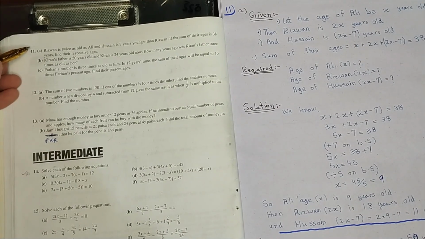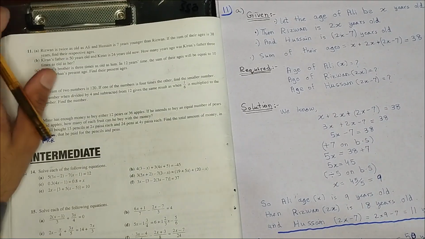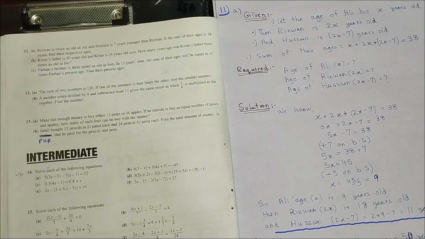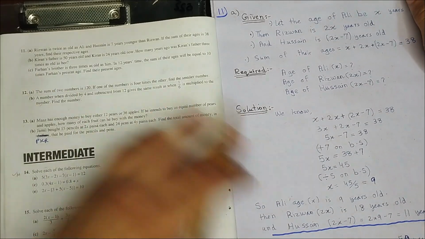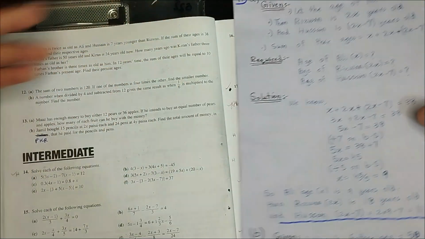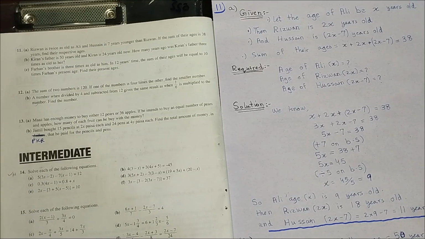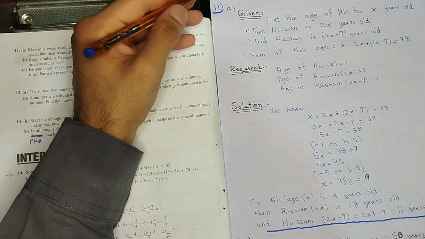Okay, starting from question number 11, then 12, then 13. Make sure, first of all, that you're in a solitary space, you have silence, and you can fully focus on your maths. Then again, make sure you're only doing maths while you're doing these questions, not eating anything, not playing, not moving around, or talking to someone else, because these questions are hard and they will require your full focus and attention.